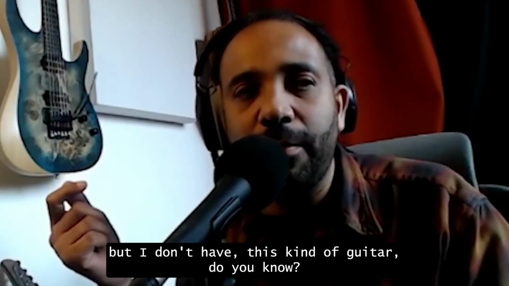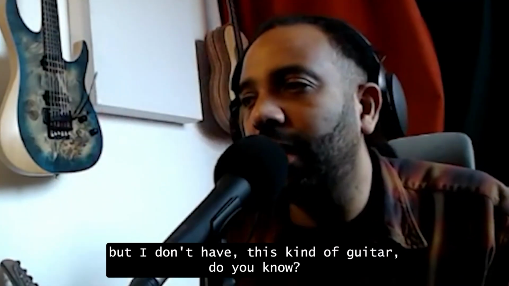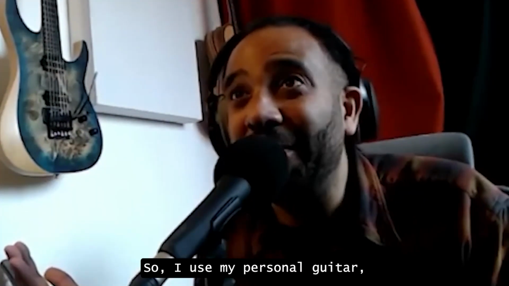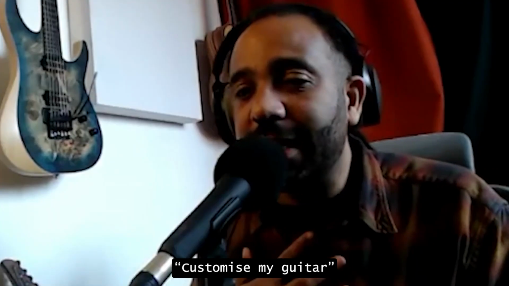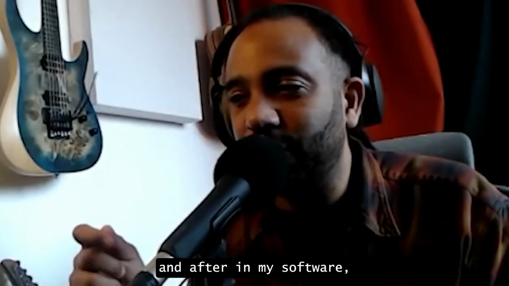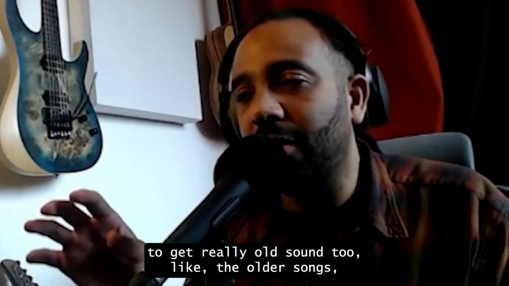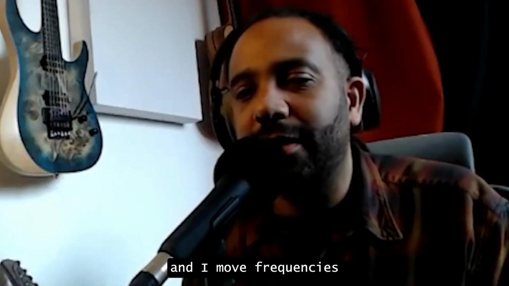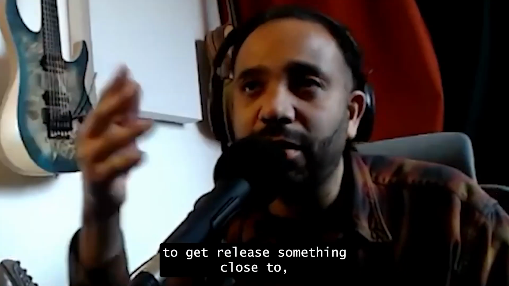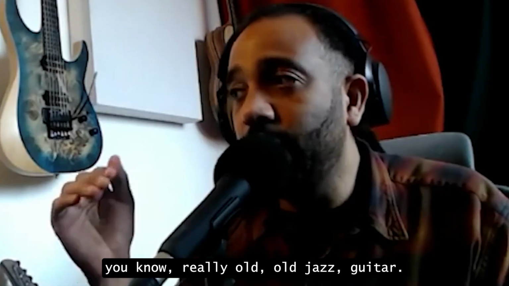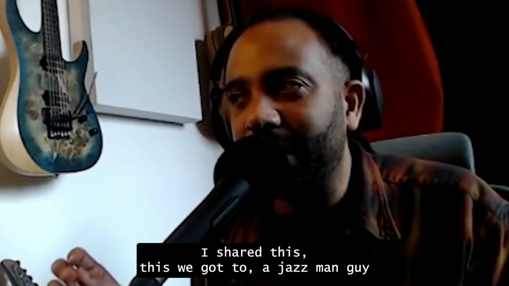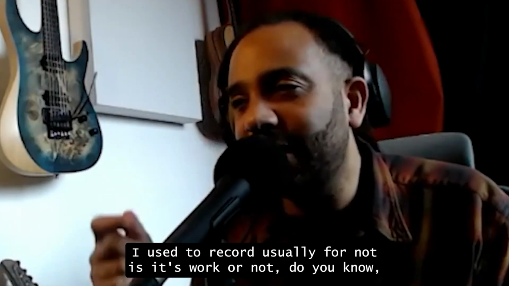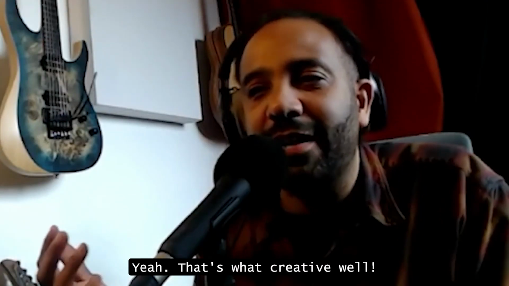And this is a unique sound. But I don't have this kind of guitar. So I use my personal guitar and I try to modify it, j'essaie de personnaliser ma guitare en fait. Okay. And after, in my software, I mix it to get a really old sound too, like the other songs, and I move frequencies to get something really close to old jazz guitar. I shared this recording with a jazz manouche guy I usually record. For now, does it work or not? Yeah, that worked really well.